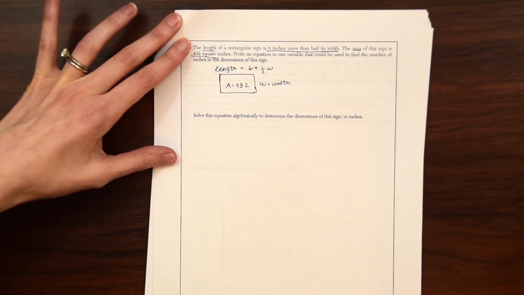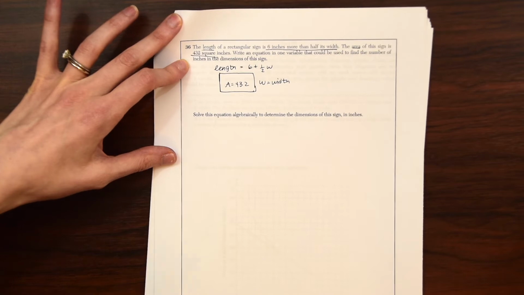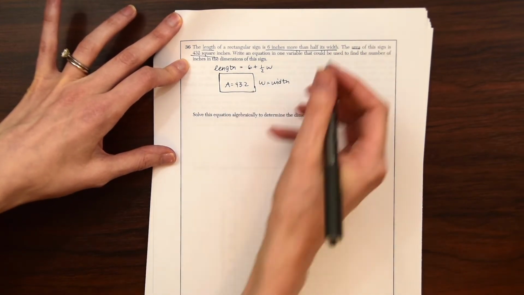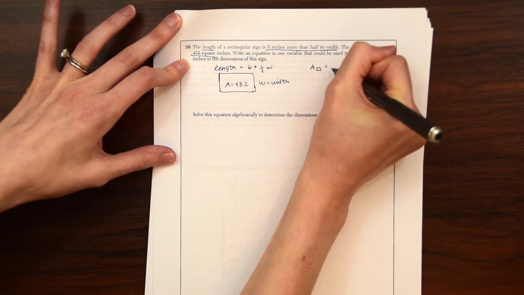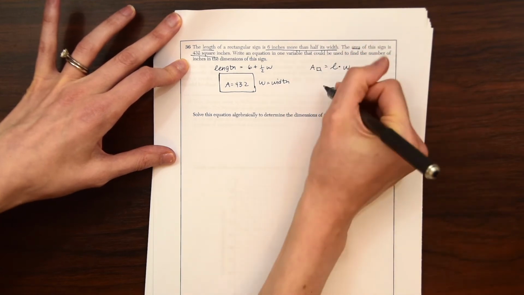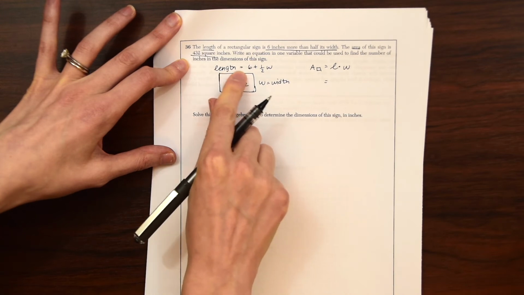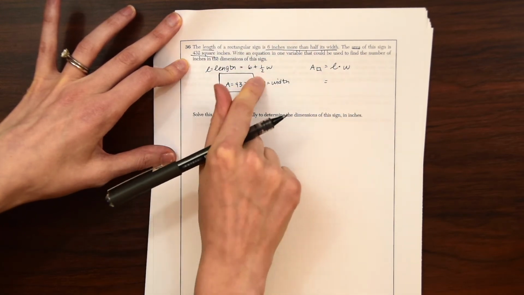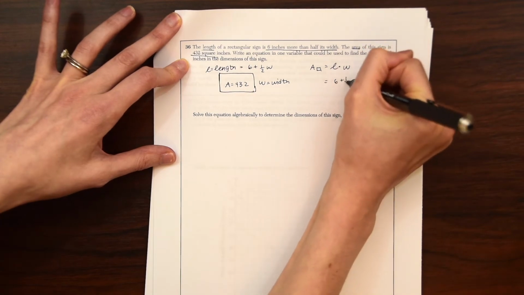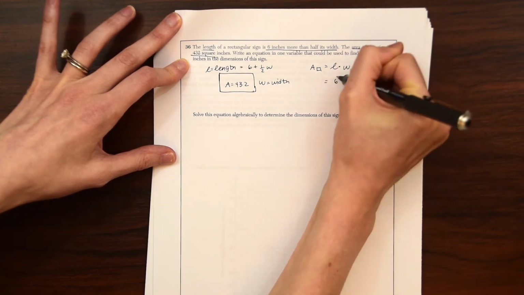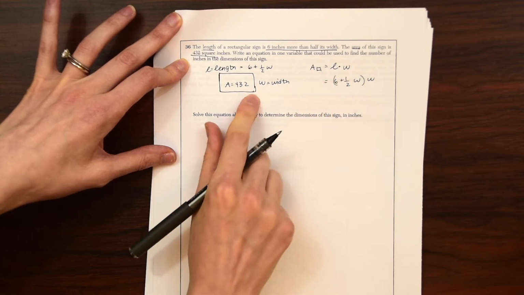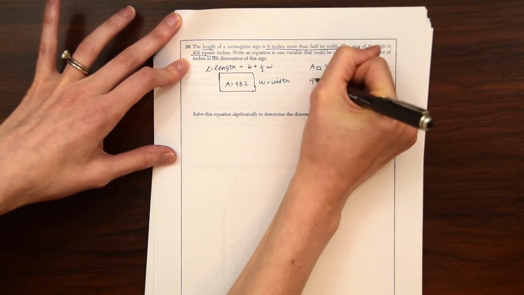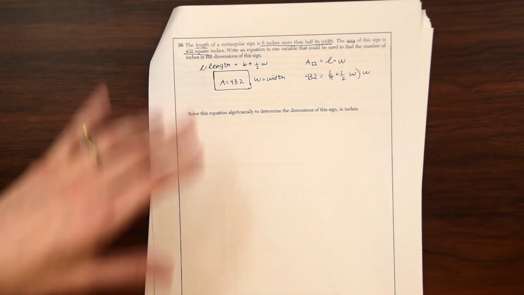Write an equation in one variable that could be used to find the number of inches. So area of a rectangle, you're just multiplying length times width, right? So area of a rectangle equals length times width. And now we're just going to be filling in what we said is equal to L. So L is equal to length, which is equal to 6 plus 1/2 W, and then times W, times the width. And the area, we know, is equal to 432. So this is our equation that we can write.